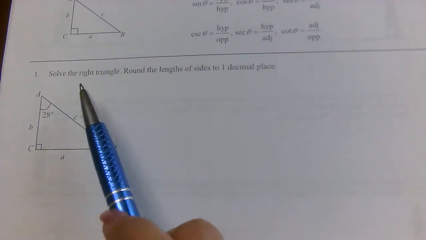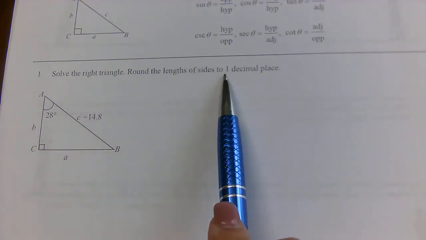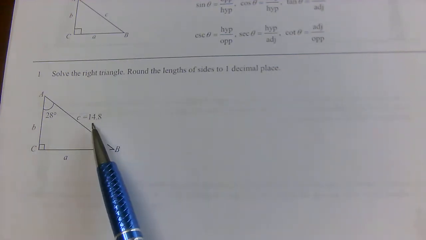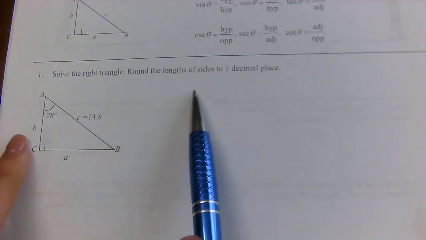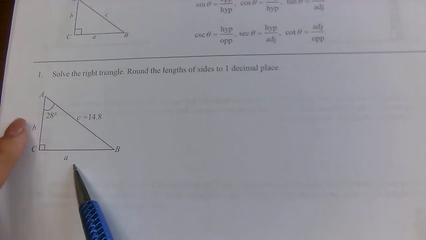We're going to start with number 1, solving the right triangle. Round the lengths of the sides to 1 decimal place, okay? So anytime it says solve a right triangle, you're looking for all of the angles that we don't already know, or sides, okay?